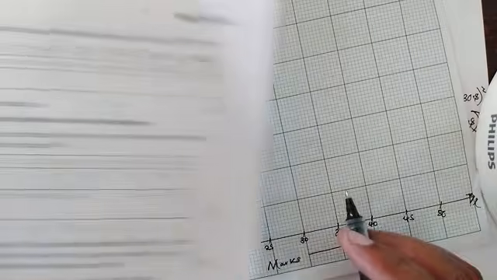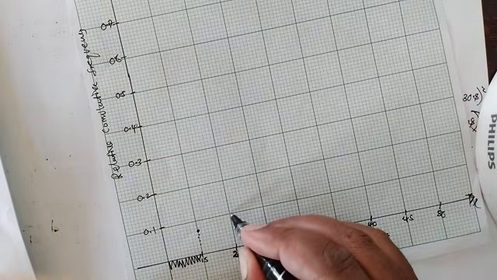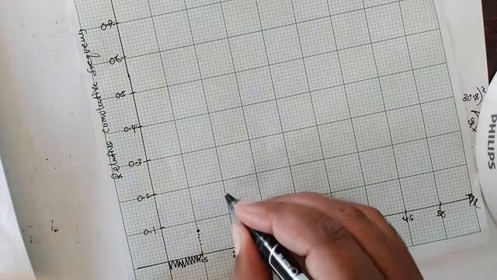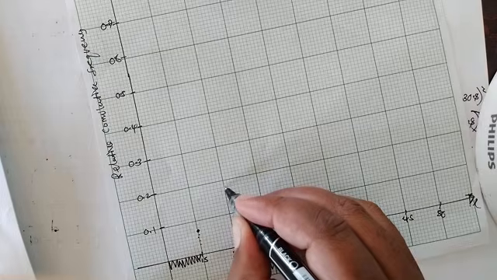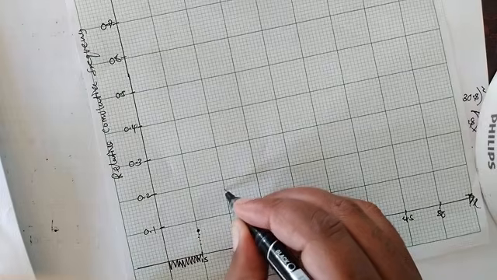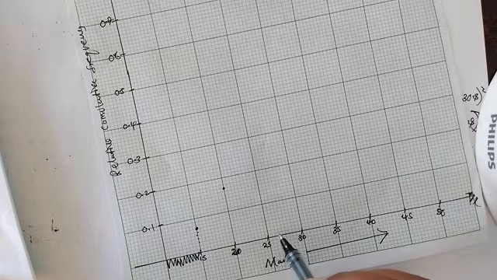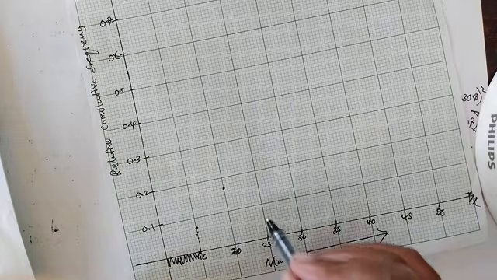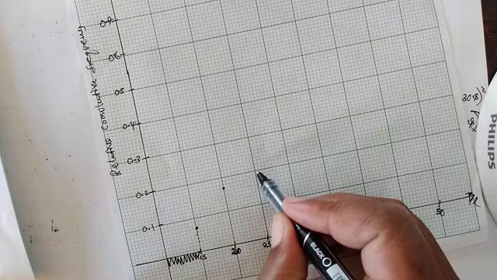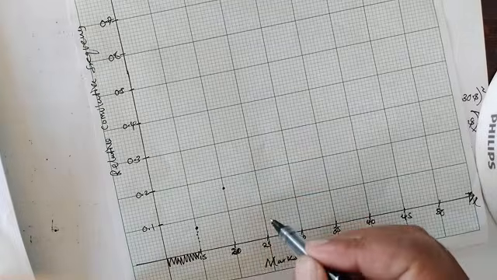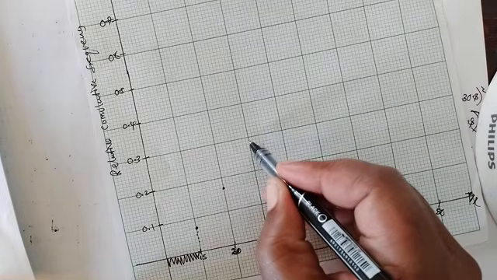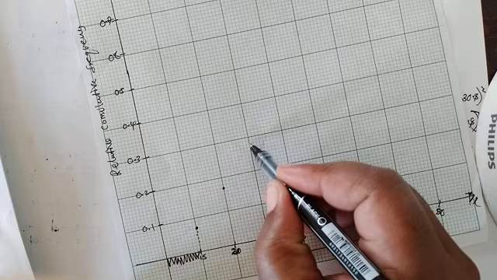So we count 17 lines. This is 10. Alright? This is like 19, 18, 17 lines will be here. Then the next one is 0.27. Alright, so 27 lines. This is like 20 lines from here. These are 10, 20. We need 27. This is like 9, 8, 7 here.